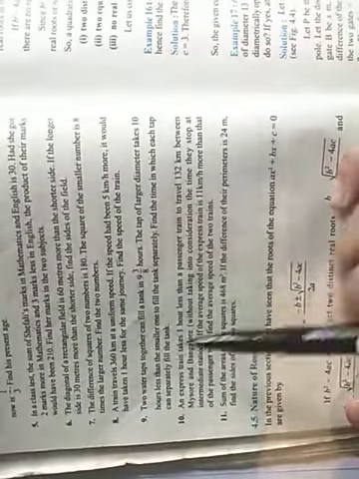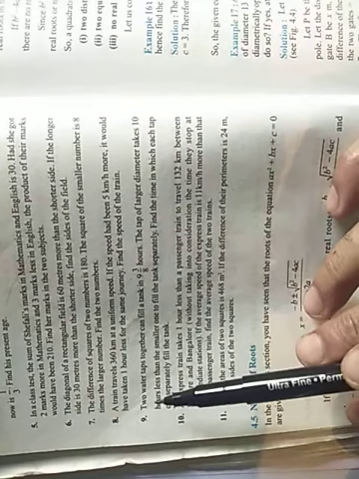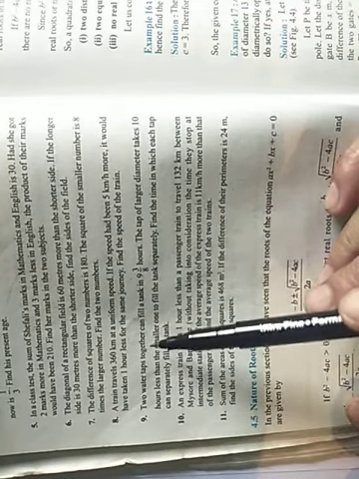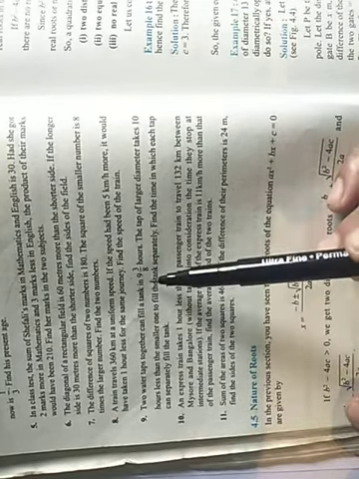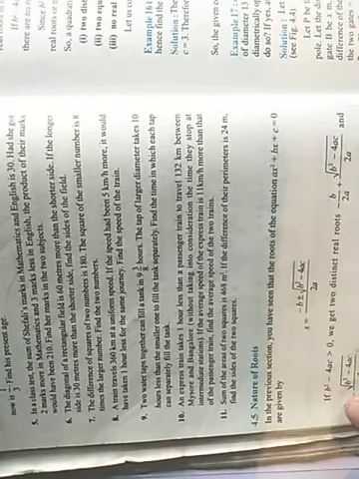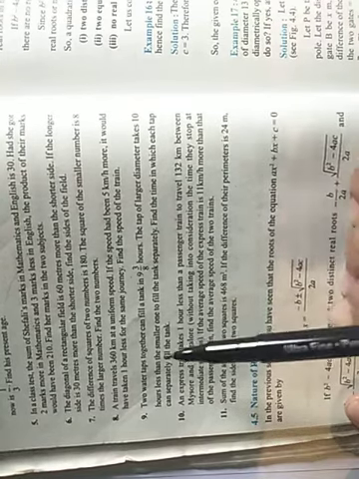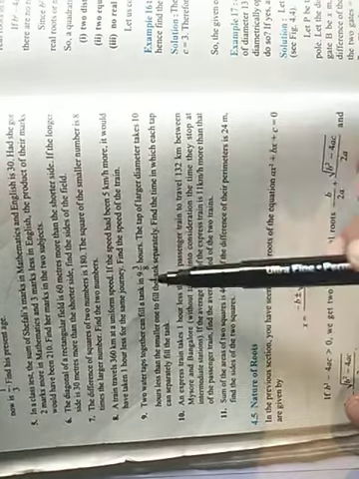Now question number 9 is very important. Two water taps together can fill a tank in 9 3/8 hours. हमारे पास दो वाटर टैप्स हैं which can together fill a tank in 9 3/8 hours.